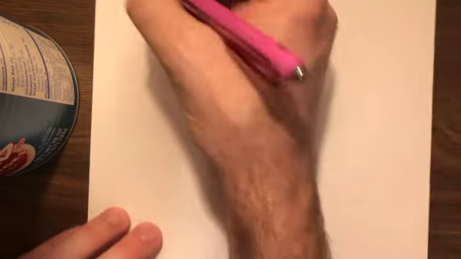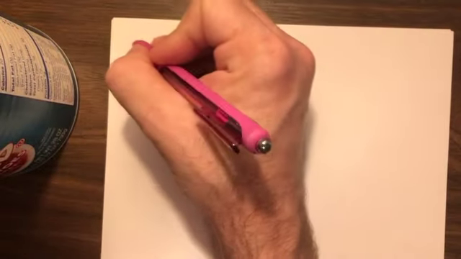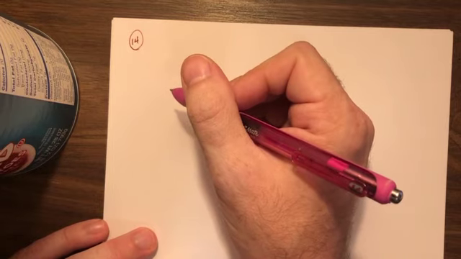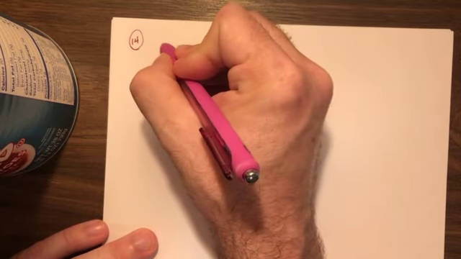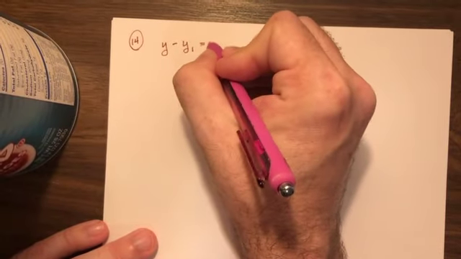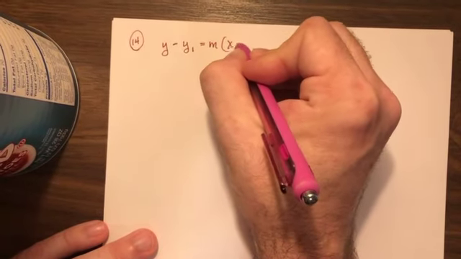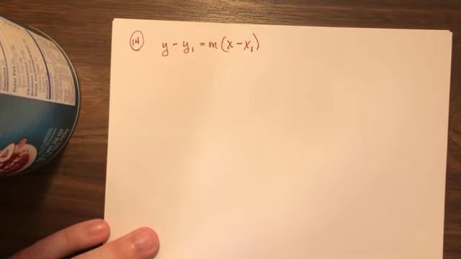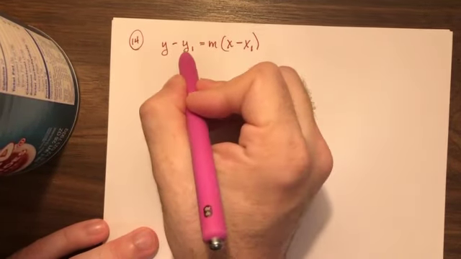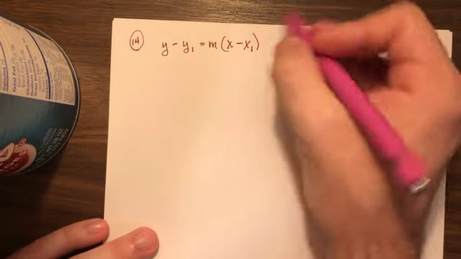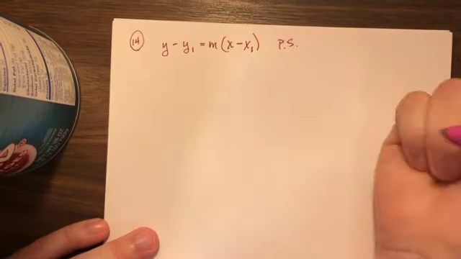We have number 14. Let me bring this down. Here we go. It is asking you to write an equation in point-slope form. Now, point-slope form is also a formula you have to remember. Y minus y1, or do you have to remember it? Oh, dear. Online classes, right? Anyway, so we got y minus y1 equal to m times (x minus x1) in parentheses. And this is point-slope, PS.